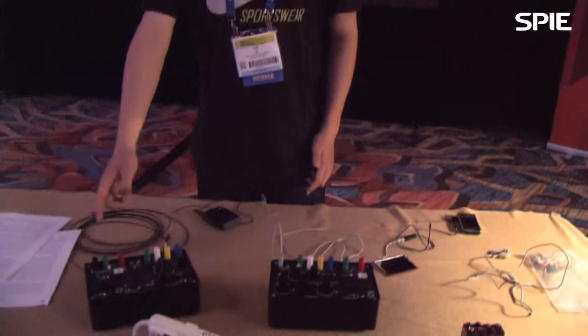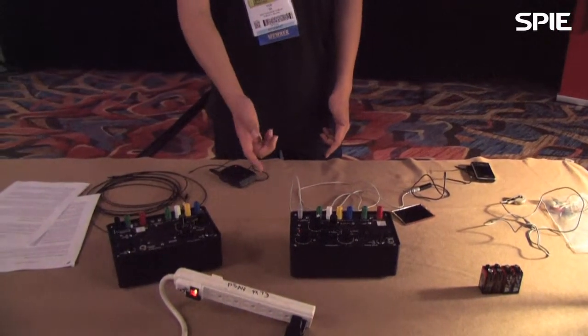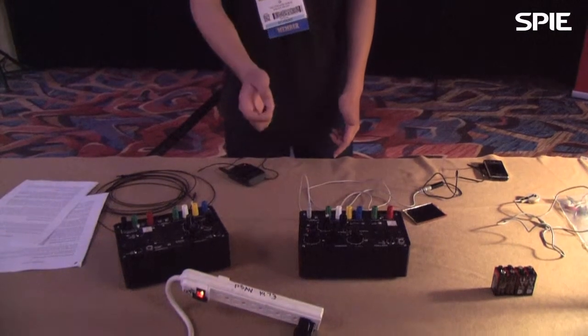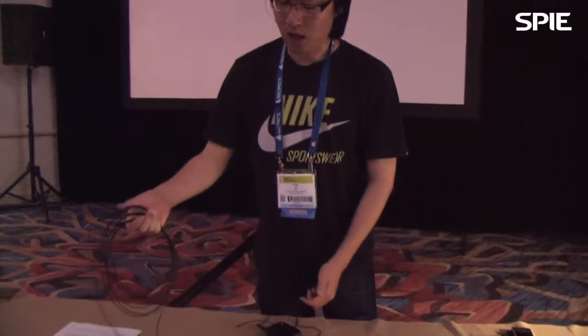I'm Yue Qi, from the student chapter of University College Dublin in Ireland, and I'm going to demonstrate signal transmission over free space and optical fiber. We have the transmitter and the receiver here. We have the diode socket on both of them to emit and to receive the signal. And here is the optical fiber.